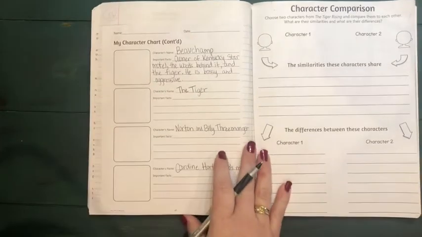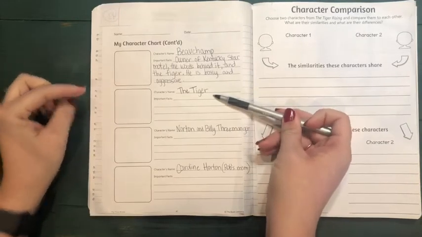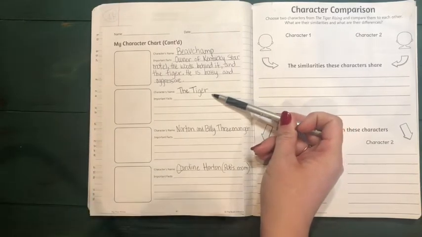The next character, which is the sole focus of kind of the changing and the development of who Rob is, the tiger.